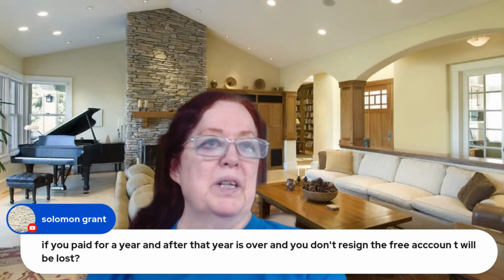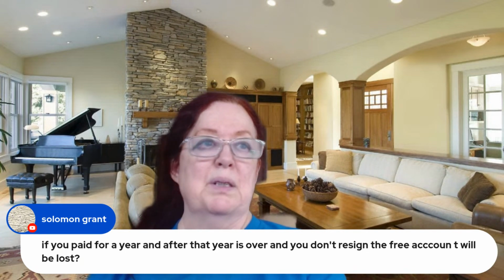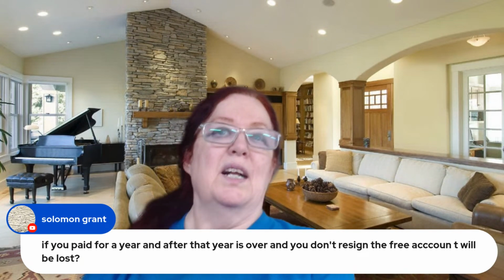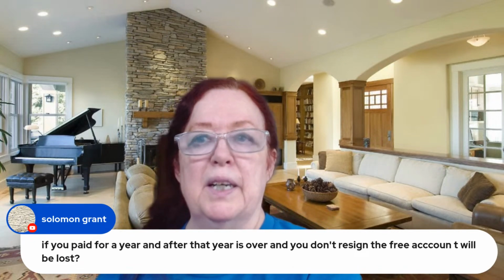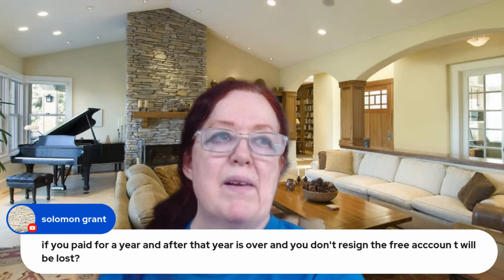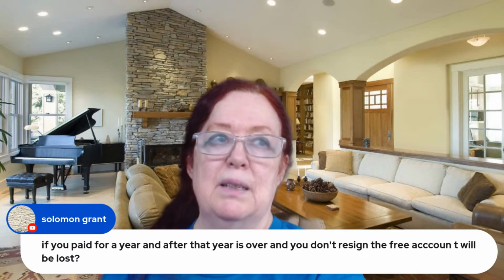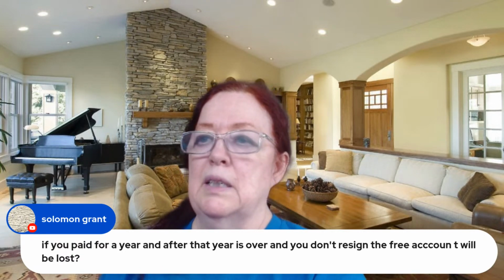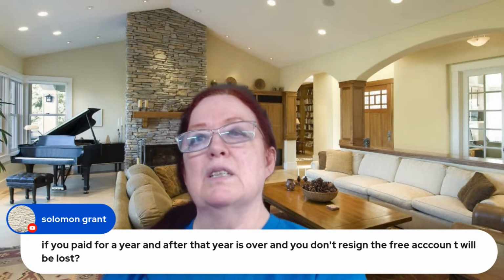If you paid for a year, after that year is over and you don't re-sign, the free account will be lost. You don't. If you paid a year, you're not a free account. You're a paid account. You just paid for a year instead of monthly, and you don't go back to being a free member because you don't have any of the advantages to do that. You just pay per year instead of per month, and you save some money by doing that.